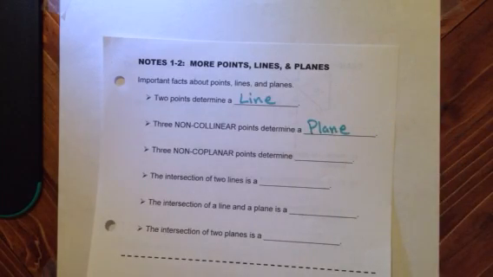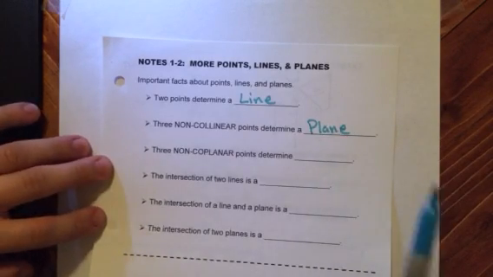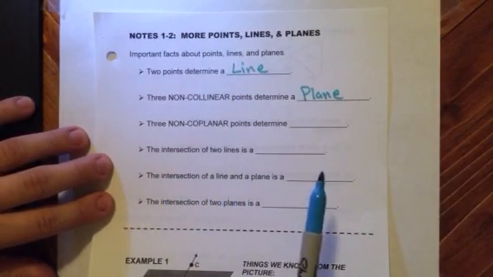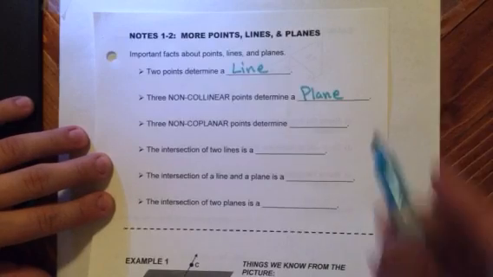Today we are talking about more points, lines, and planes. Important facts about these things. 2 points determine a line. 3 non-collinear points determine a plane. 3 non-coplanar points determine nothing.